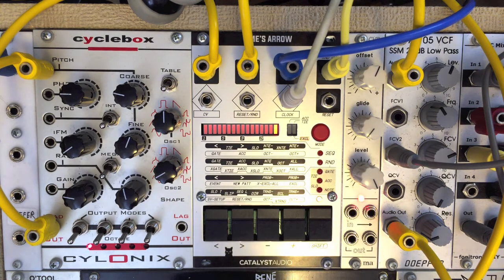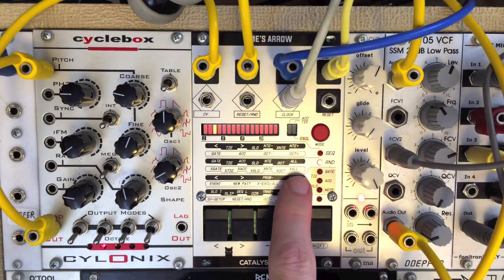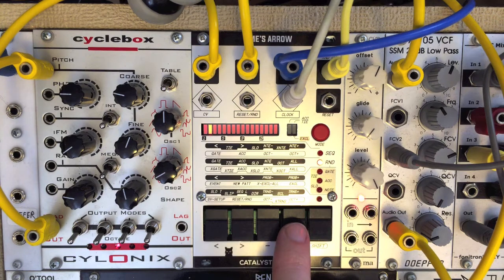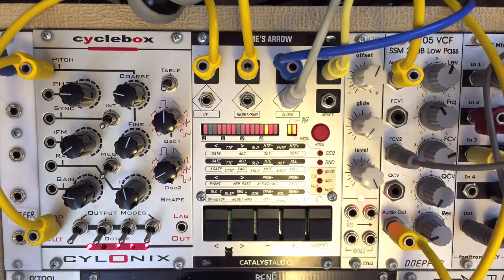So to get started, I am going to apply a simple clock. I'm going to switch back to our random mode, and I am going to hit the randomize all button so that I can create a simple pattern for us to work with. Okay, I'm going to go back to utility mode.